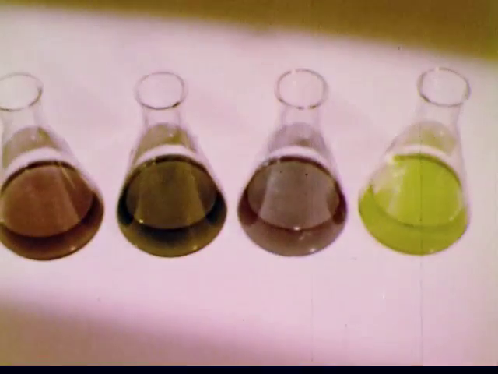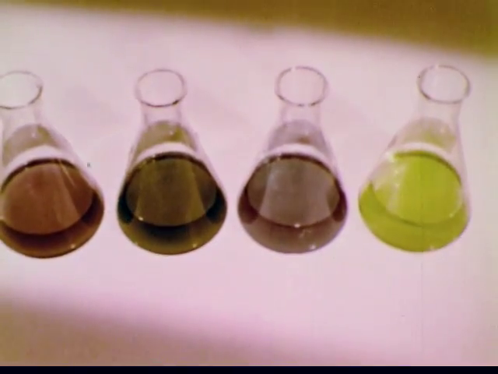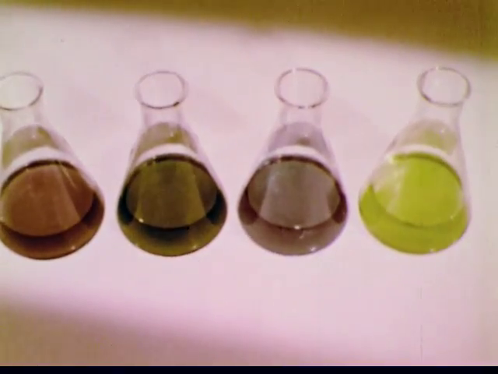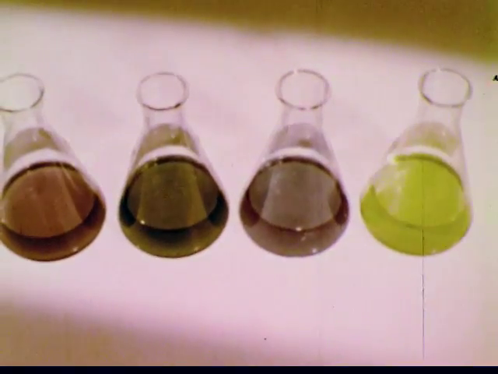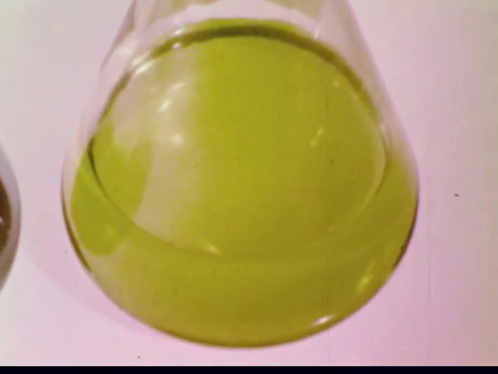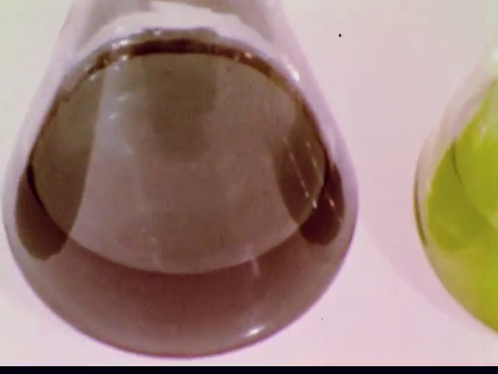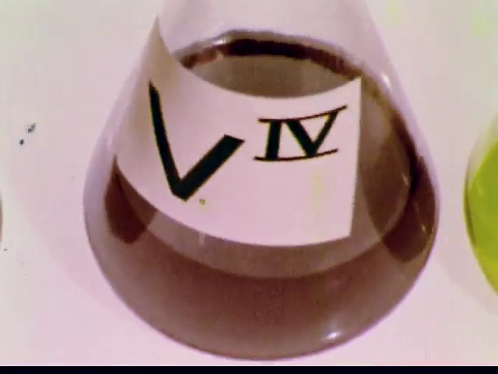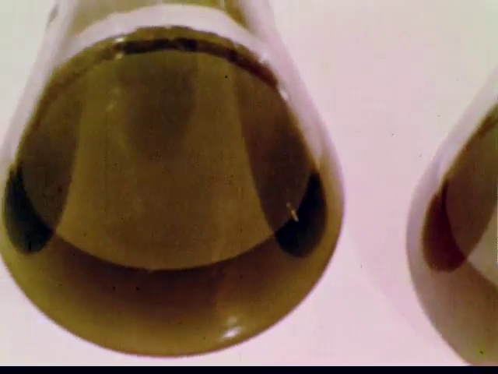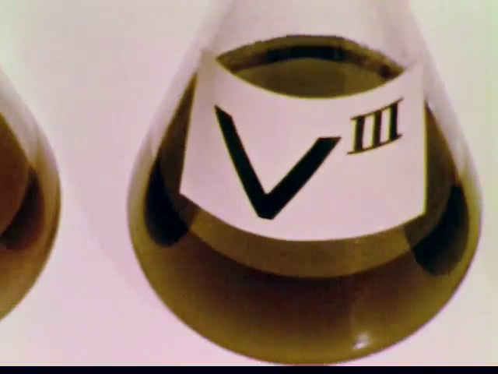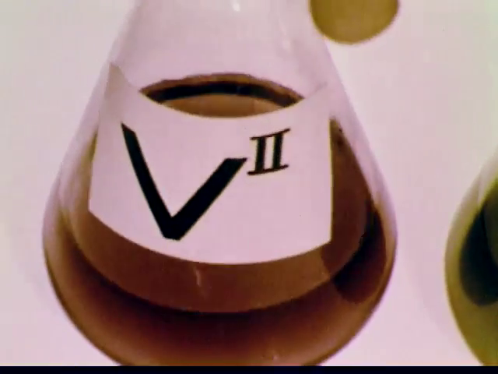Here are samples of vanadium in each oxidation state. We do not know the formulas of the colored ions, so again we use Roman numerals to indicate the oxidation states. We know the yellow species is +5. So the blue, which is one oxidation state lower, must be 4. The green, 3, and the violet, 2.